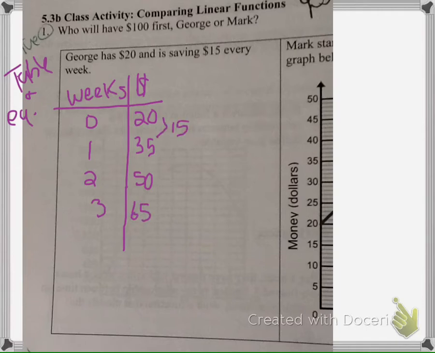Okay, so the equation would be y equals 15x plus 20. Because here's my y-intercept right here in the table, and in the situation they gave it to me by saying he already has $20. And they gave us the slope by saying $15 every week. That tells me that's the slope.